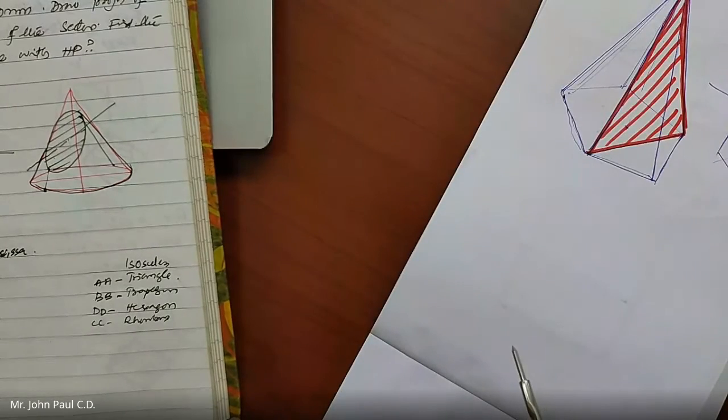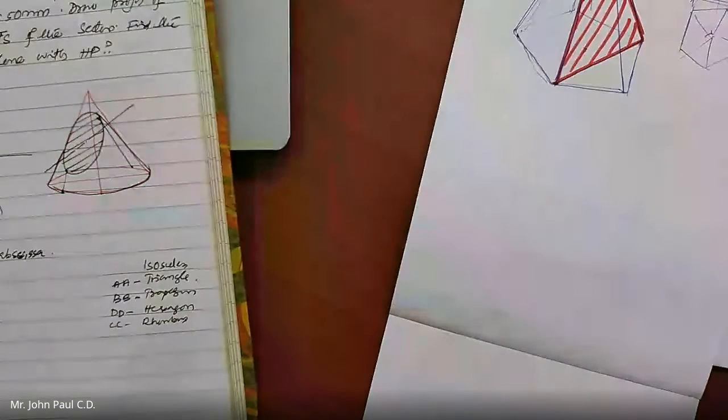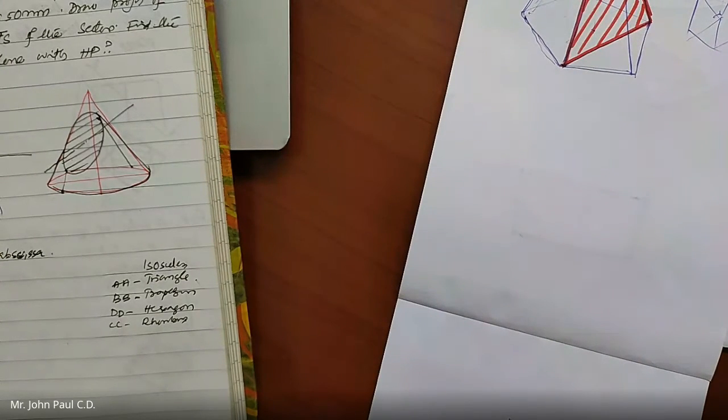It is cut by a cutting plane in such a way that the true shape is an ellipse with major axis 50. That's not fine. We shall say major axis is 70. Sorry about that. Can you correct the question, please?